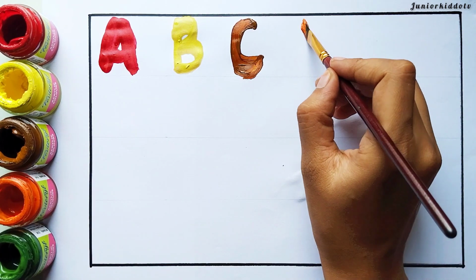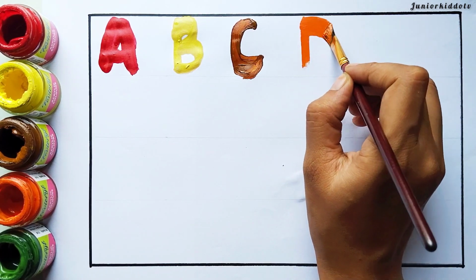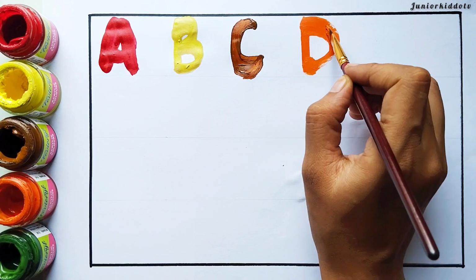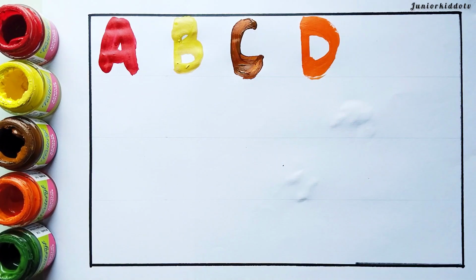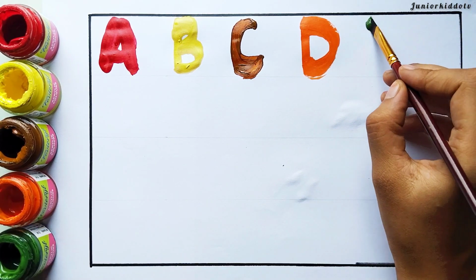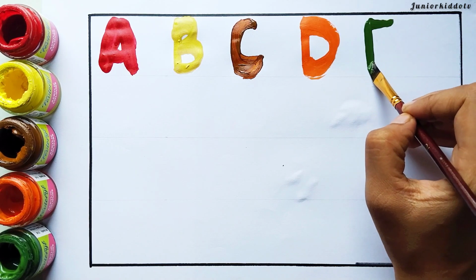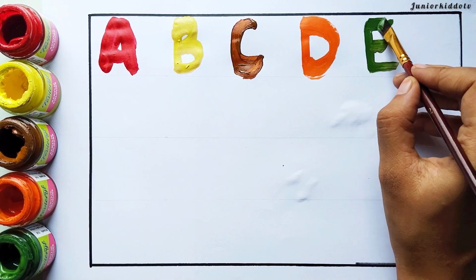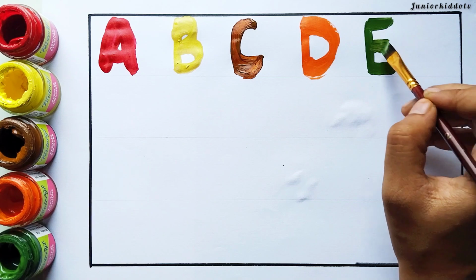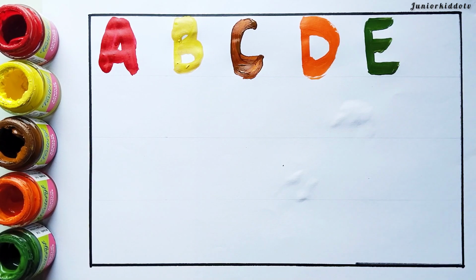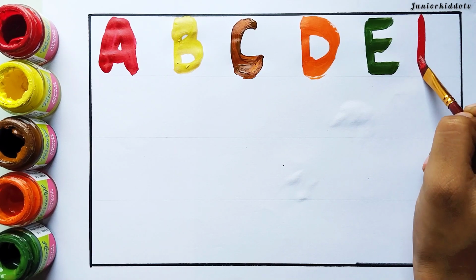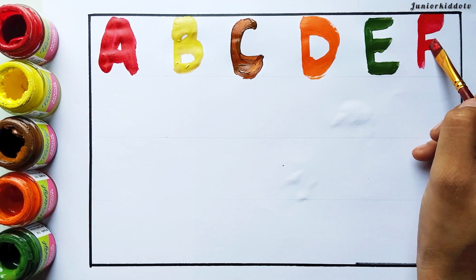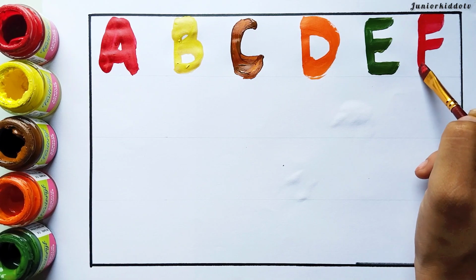Orange color. D. D for duck. D for duck. Green color. E. E for elephant. E for elephant. F. F for frog. F for frog.